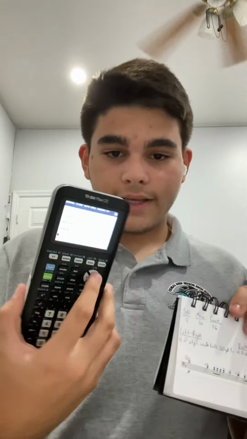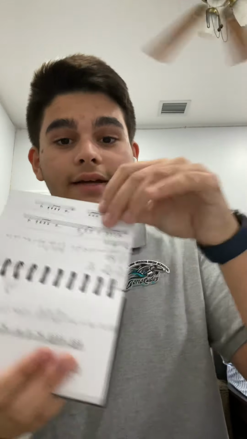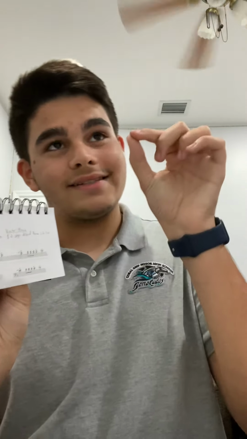So if I wanted to use my calculator to help me, I would go to the next set and see that it says count 72. So this is the 72nd beat, right? So what I'm going to do is I'm going to do 72 divided by 4 because there's 4 beats in a measure. And since the answer is 18, I know that at the end of set 5, the last measure is going to be measure 18. And guess what? It is. You can't really see it, but it's measure 18.